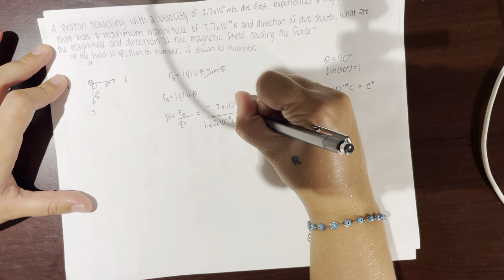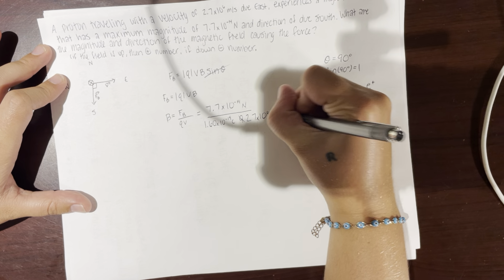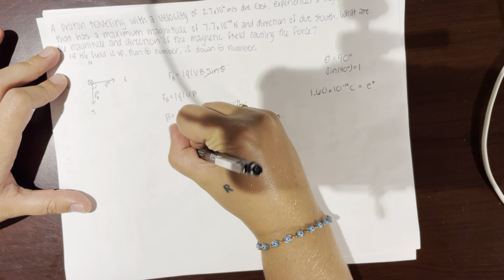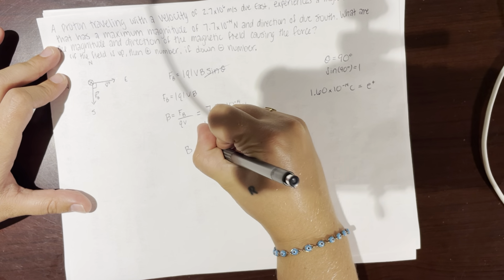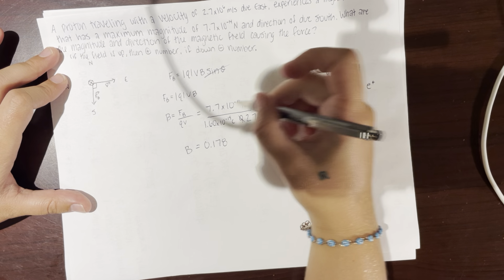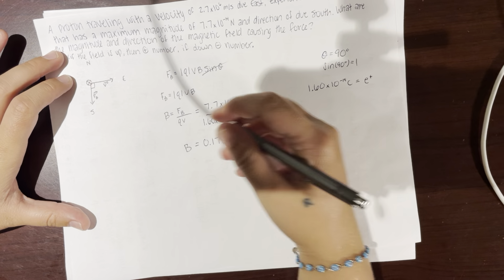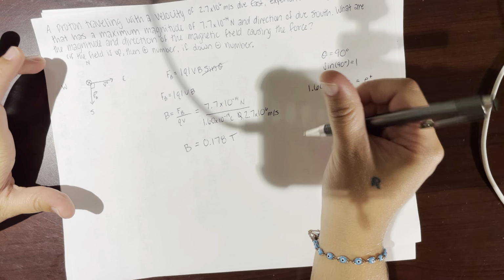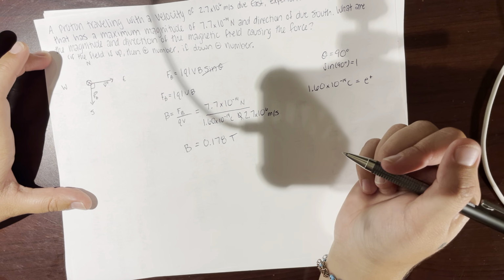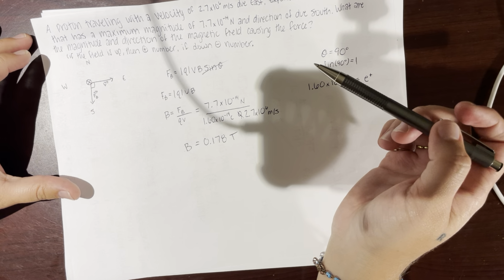Oh my goodness, 2.7 times 10 to the 6 meters per second. And that is going to give us B equals about 0.178, and these units are all going to go to Tesla, and that's going to be our units for the magnitude of the magnetic field.